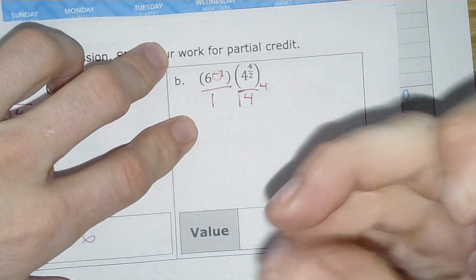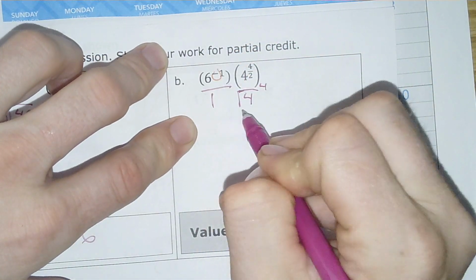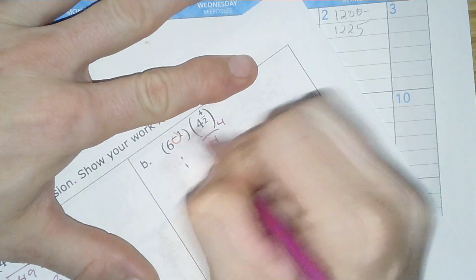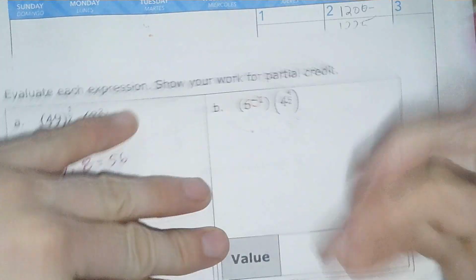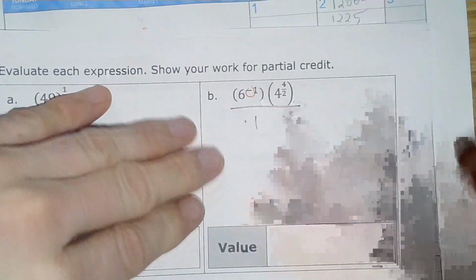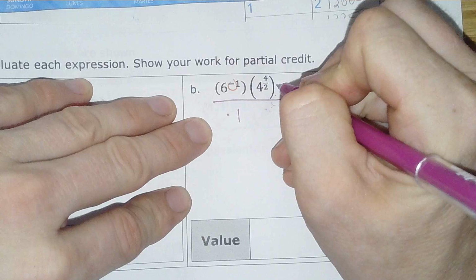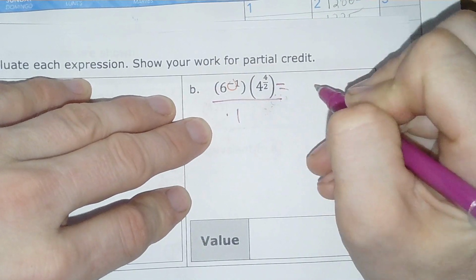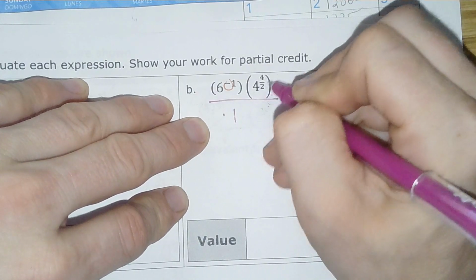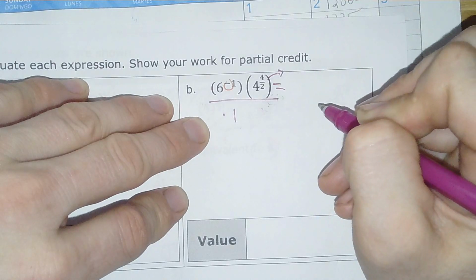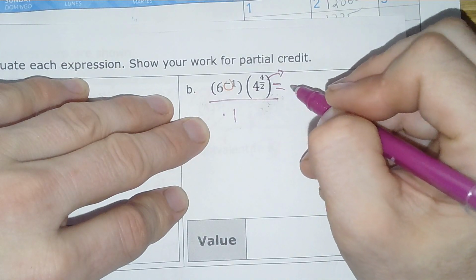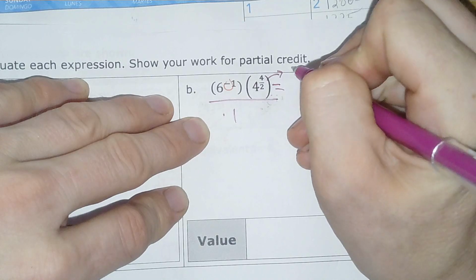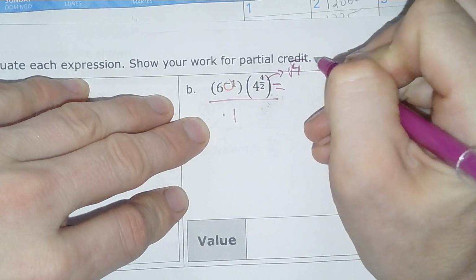Okay, this whole thing is going to be one fraction over 1. Okay, and that equals, remember, square root of 4 over square root of 4. This is equal to 4 to the 4th.